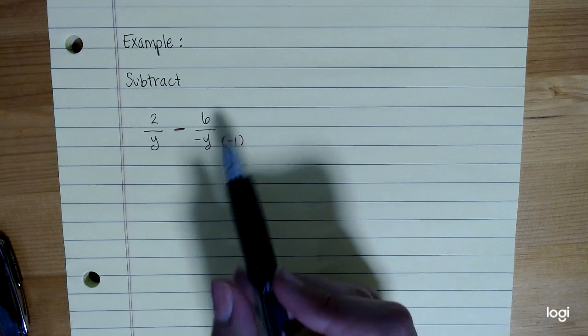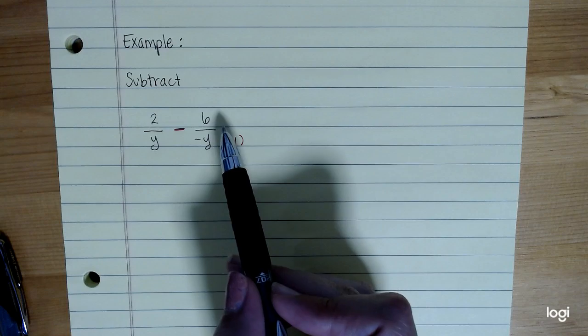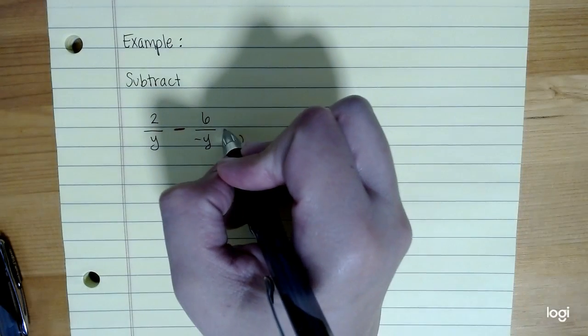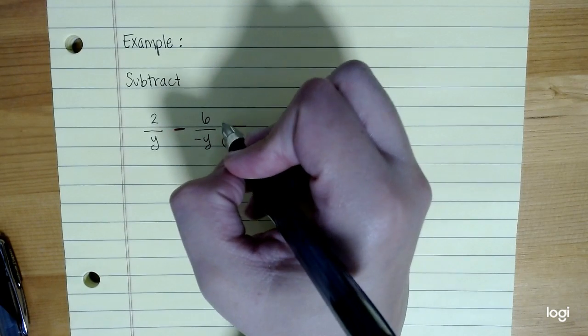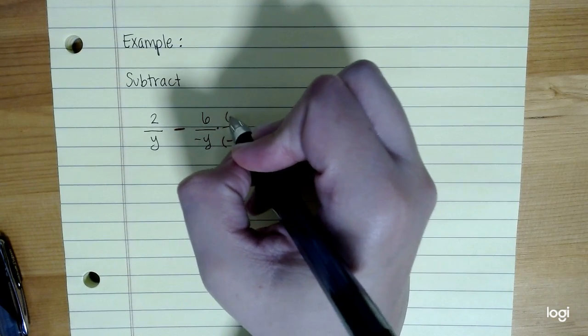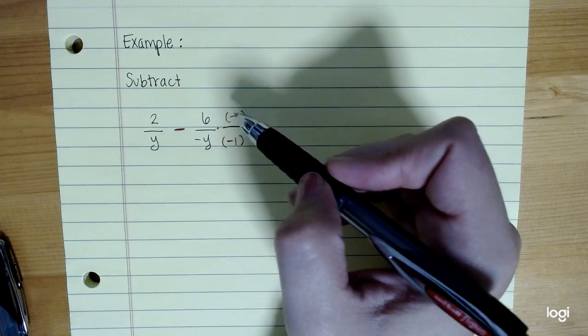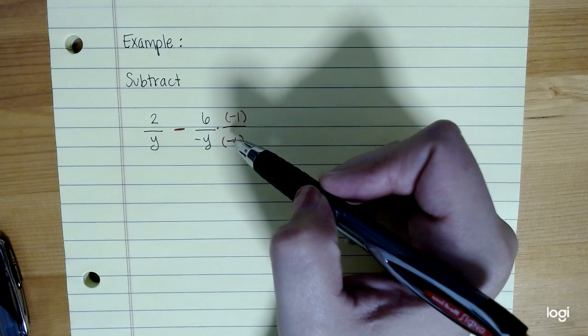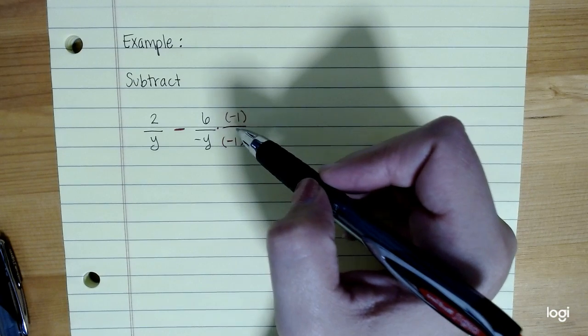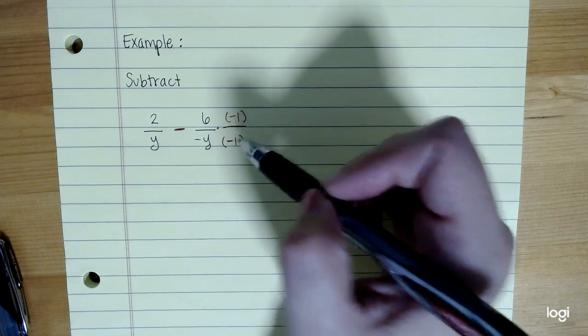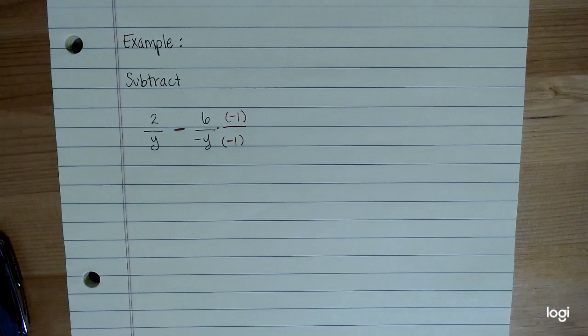y. But because we want to make equivalent expressions and not change the value, we have to multiply again by what we call a convenient one. So I'll have to multiply the top as well by that -1. So -1 divided by -1 is a +1. So I'm multiplying by +1. I'm not changing the value at all. I'm just changing its form slightly.